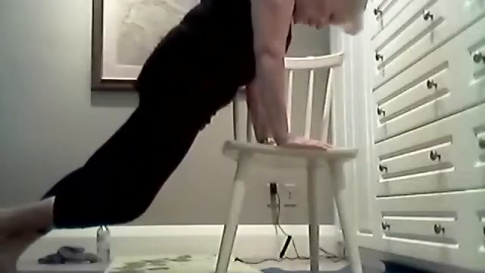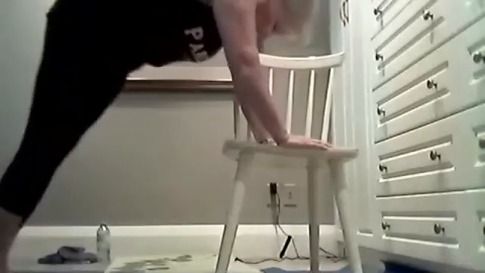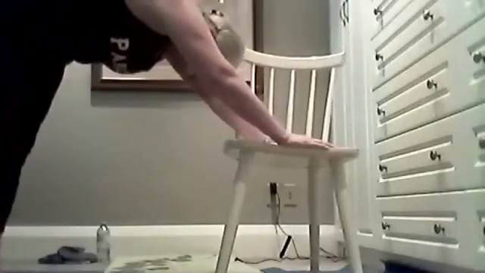Again, come down 1 inch. Another inch. Another inch. Come back up 1 more time. Down 1 inch. Another inch. A third of an inch. Come back up. Feet down, back into downward dog. Feel that nice stretch in your lower back.